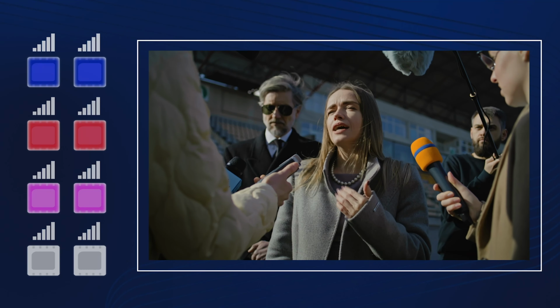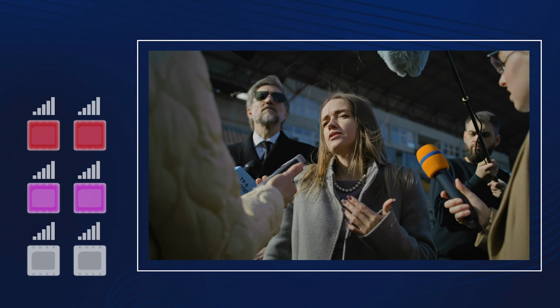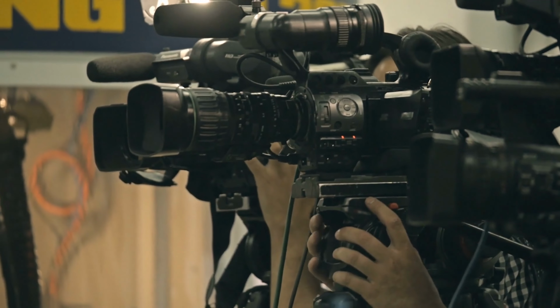This intelligence is powered by LRT and backed by years of AI-driven optimization and historical transmission data. LiveU IQ doesn't just react to poor connections, it predicts and adapts. Why build this?